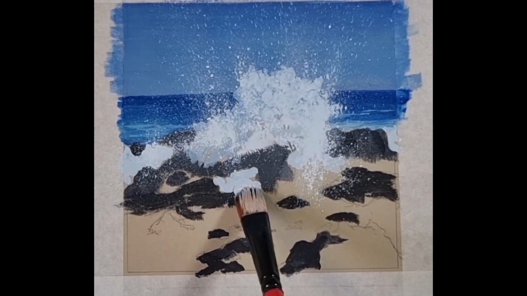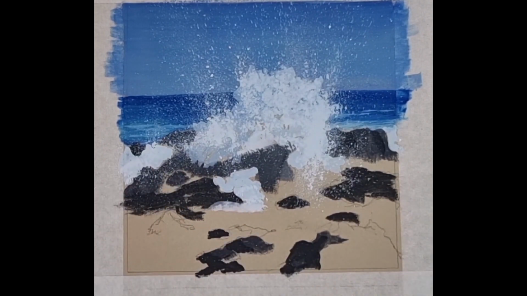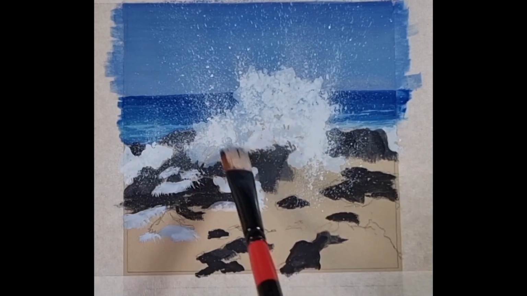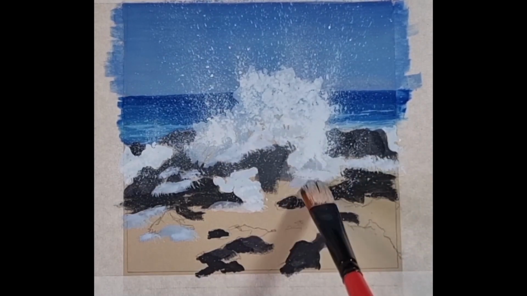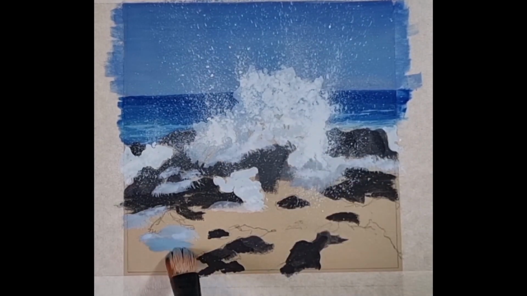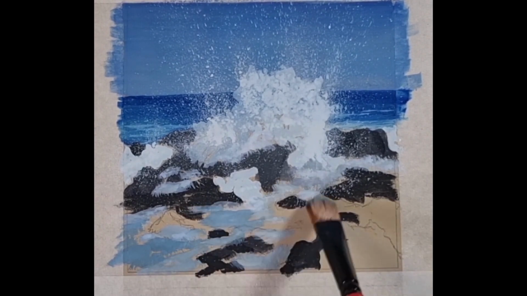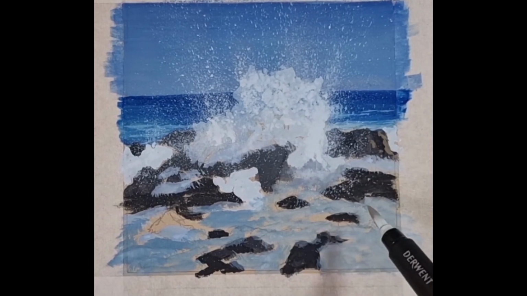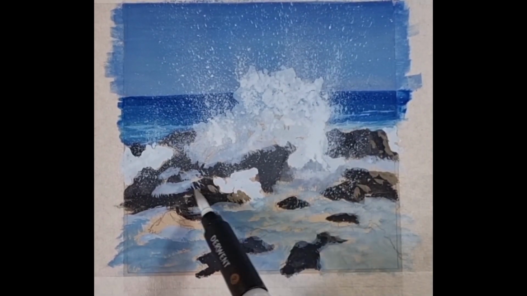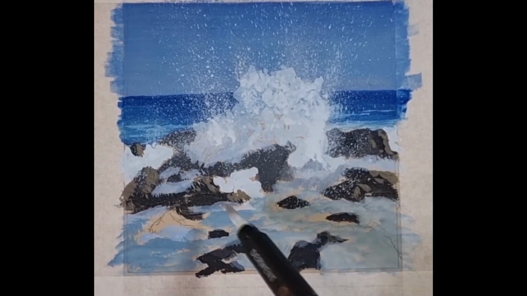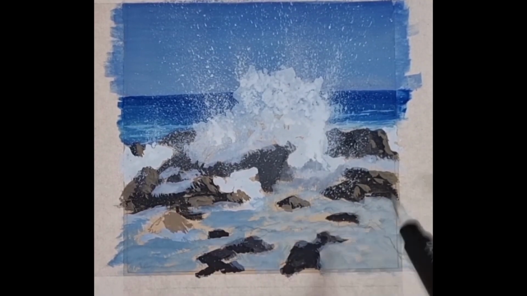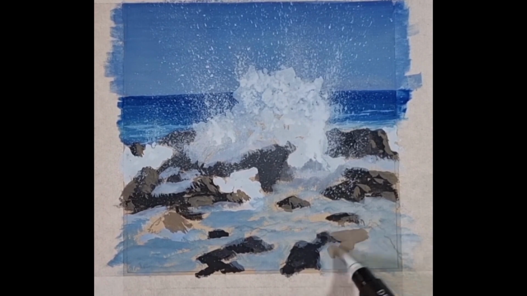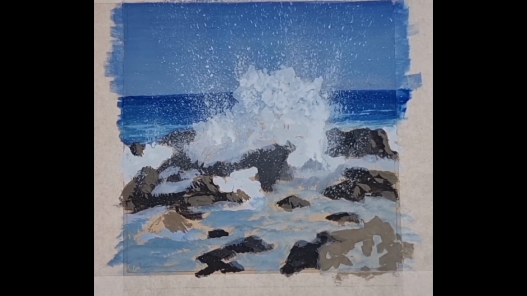You can see that there's still some darker spray on the left hand side to indicate where the sun is coming from. Now starting to fill in the frothy water that's in between the rocks on the beach in the foreground, and now starting to add some of those highlights on the right hand side of those rocks, as I said earlier on. It's quite a large rock in the foreground there.